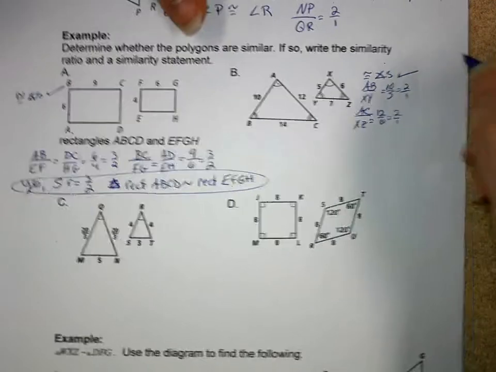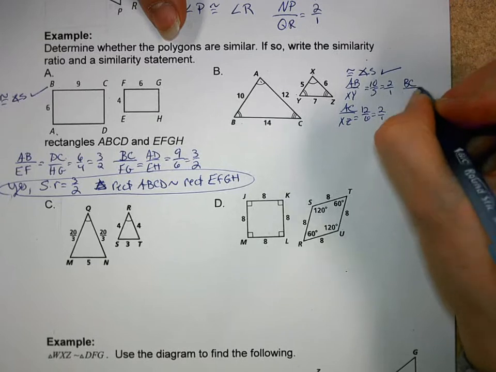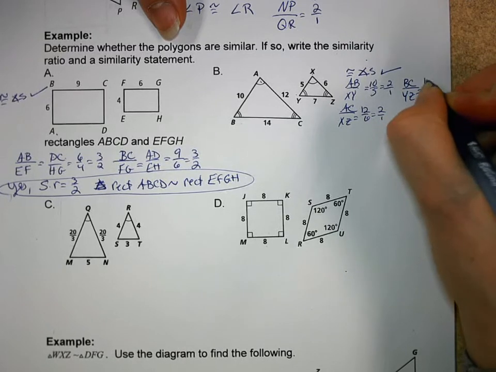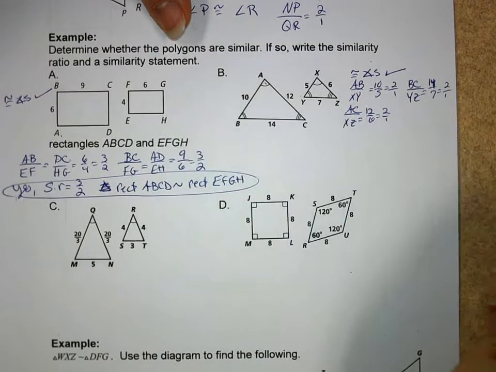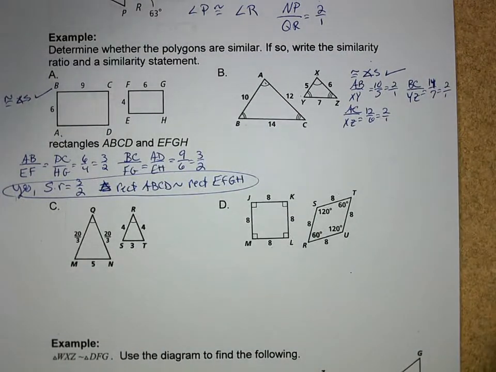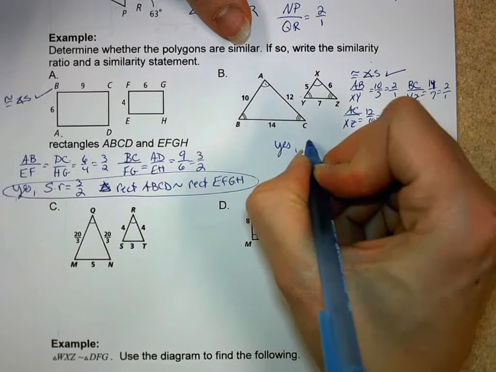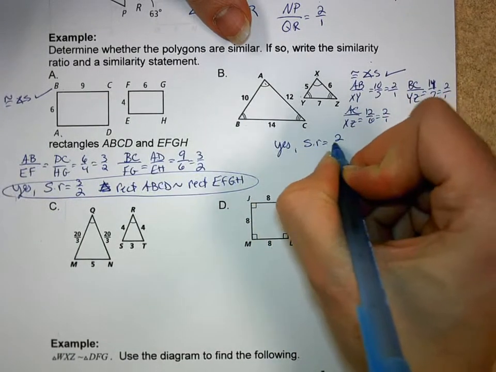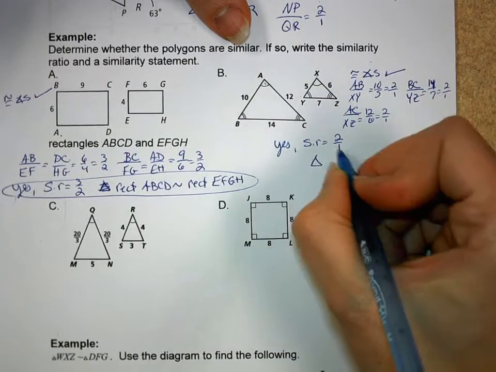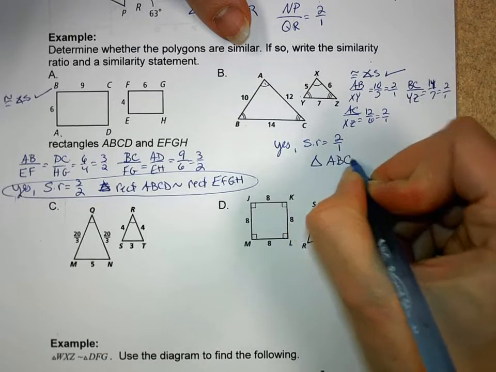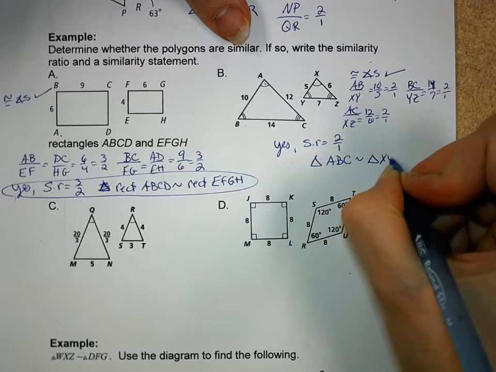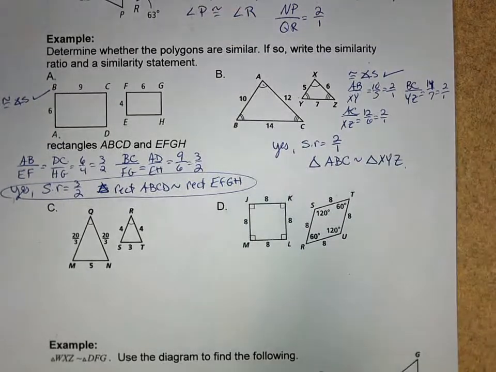Can you guys guess probably what's going on here? We got BC is going to go to YZ. That's 14 to 7. Oh, look, 2 to 1. So are they similar? Yes, because all the congruent angles correspond, okay? And all the sides have the same similarity ratio. So yes, the similarity ratio is 2 to 1. My statement of similarity is going to be triangle ABC is similar to triangle XYZ. Now remember, you can name yours in a different order as long as your vertices still match up.